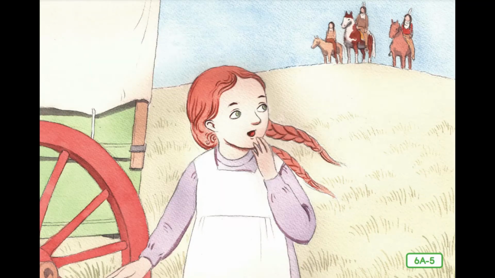As much of the Oregon Trail went through what was known as Indian Territory, the travelers encountered Native American tribes along the way. Sometimes the Native Americans were fearful that the settlers would decide to stop traveling and just make farms right there on their lands.